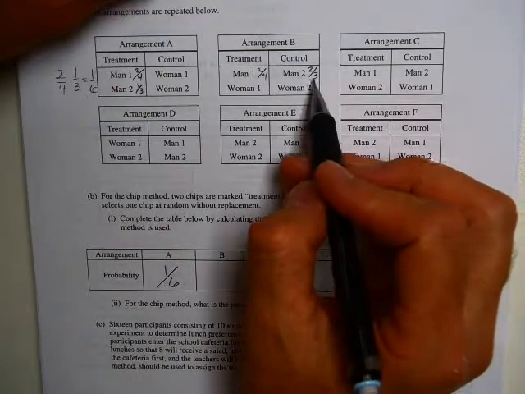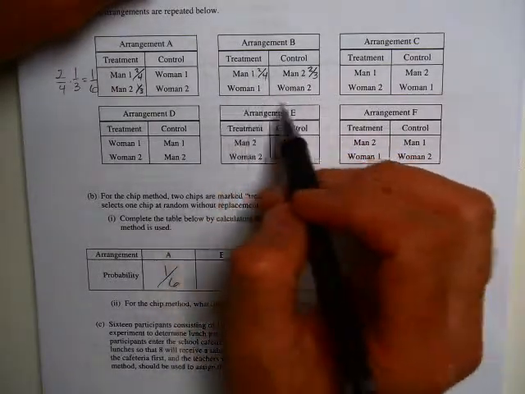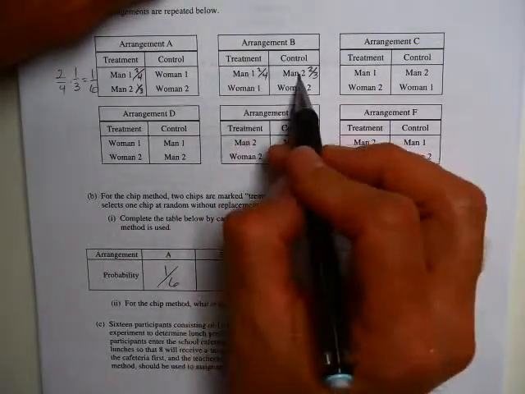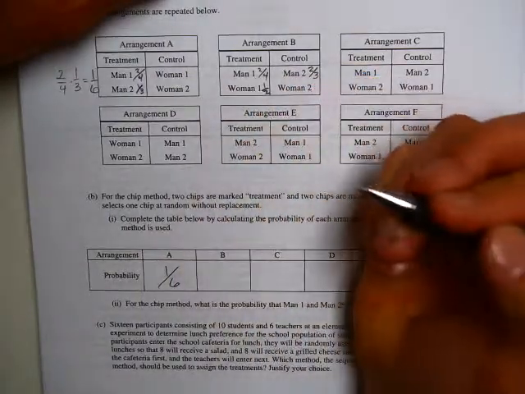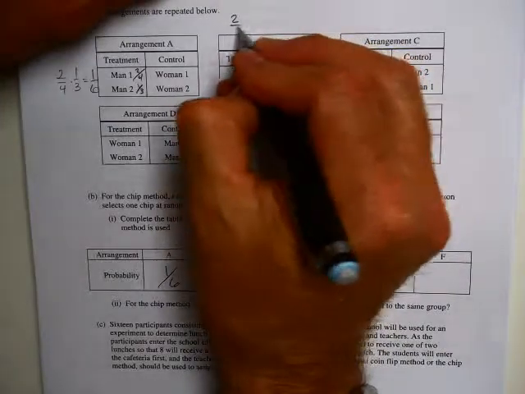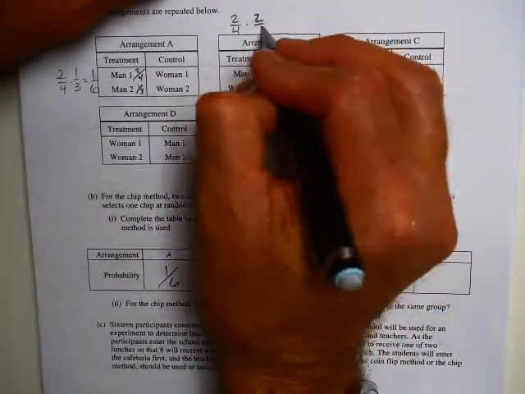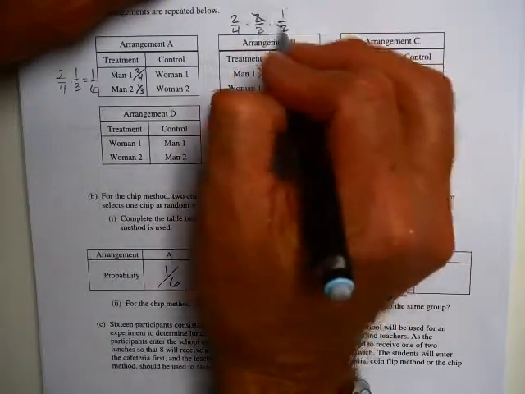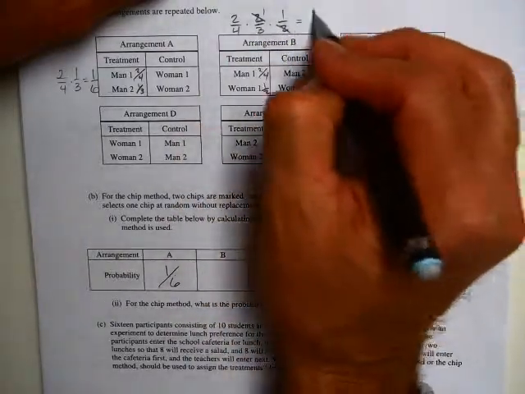Now, the treatment group hasn't been filled yet, so we have to do one more draw. Woman 1, at this point, one treatment and one control chip have both been pulled out, so there's a 1 in 2 probability that woman 1 gets the treatment. So we've got 2 out of 4, or 1/2, times 2/3 times 1/2, which is going to cancel those guys, and we get 1/2 times 1/3, which is 1/6 again.